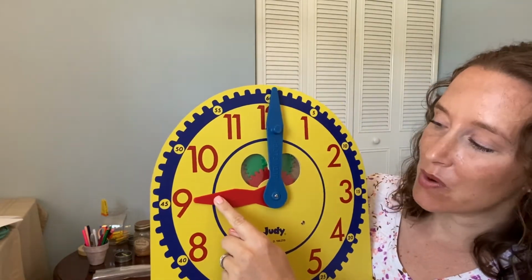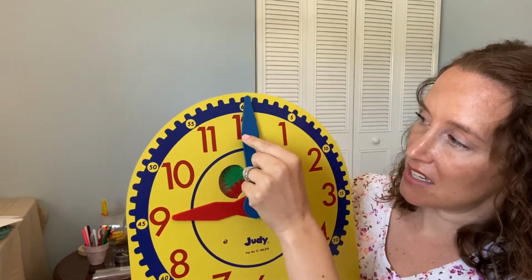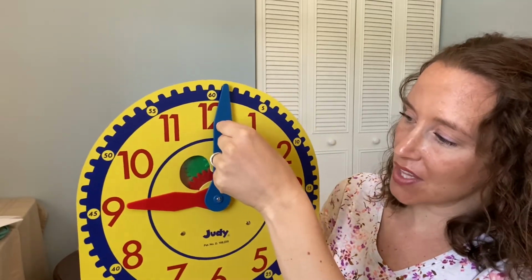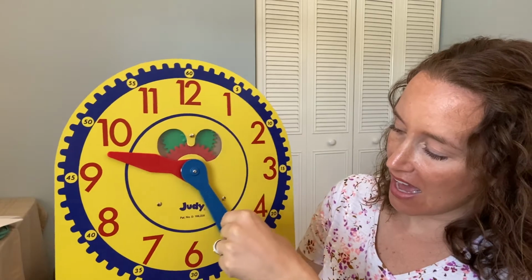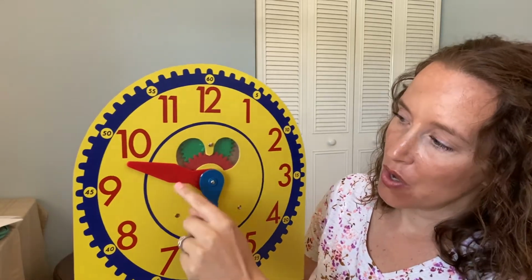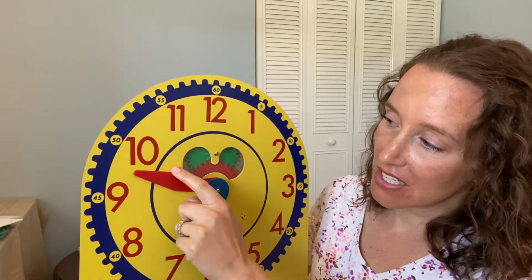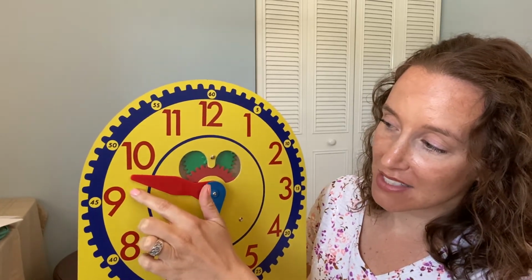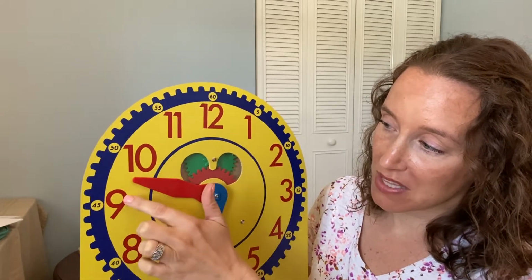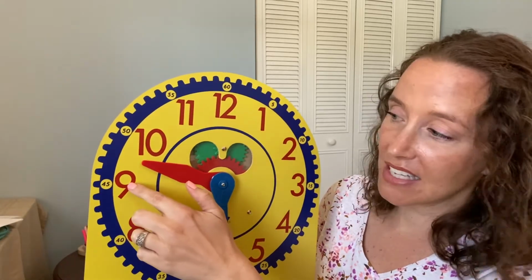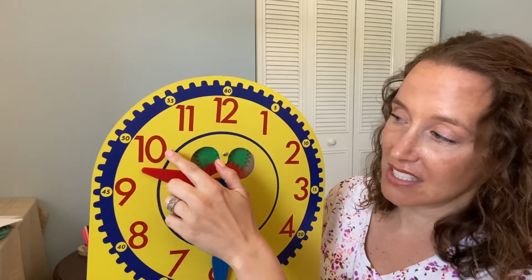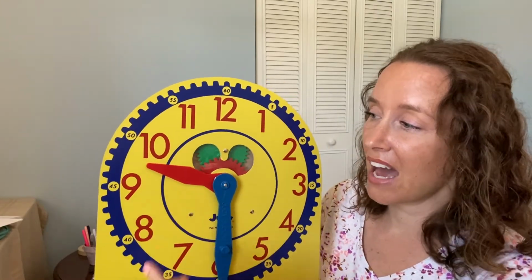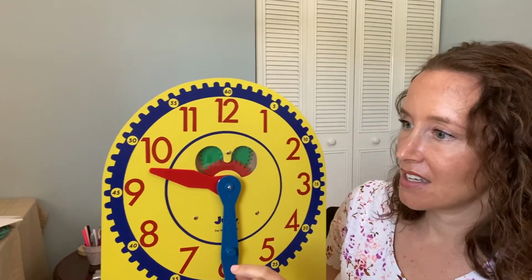Now, when we take our minute hand and it goes halfway around the clock, half past. We look and we see, well, what number did it go halfway past? Well, it went halfway past this 9. It's in between the 9 and the 10. It didn't get to the 10 yet. So our hour is still 9. So we say half past 9.